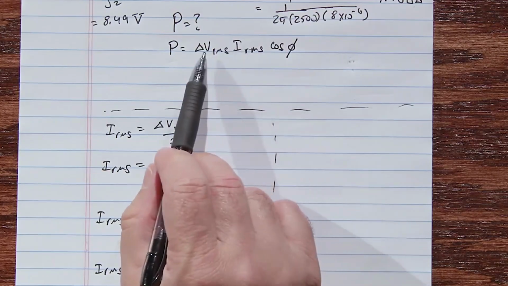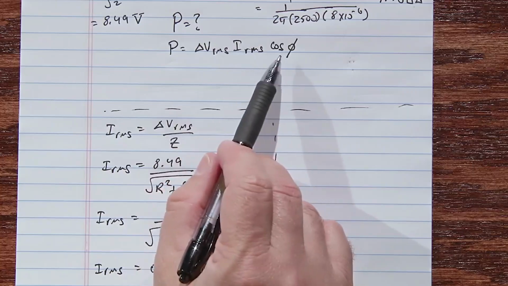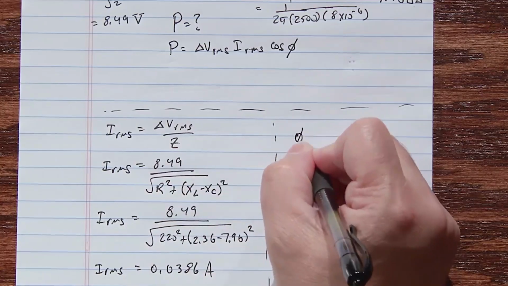Let's get our phase angle. So we've got delta V RMS, I RMS. Now we need phi.